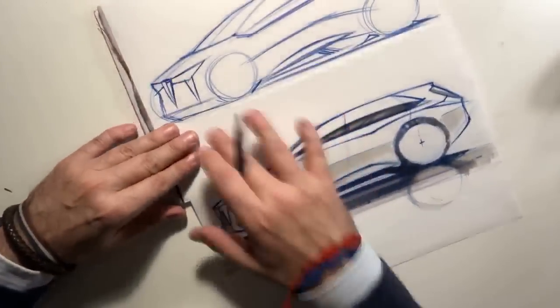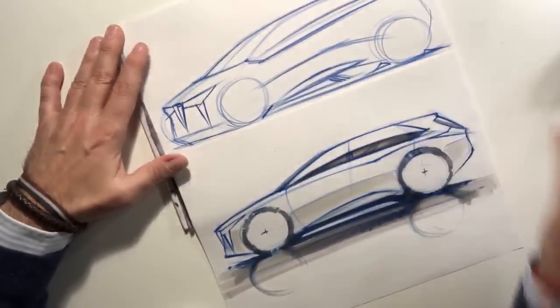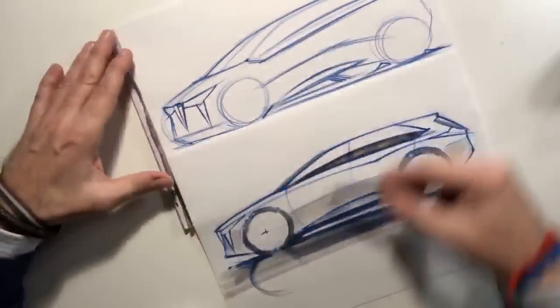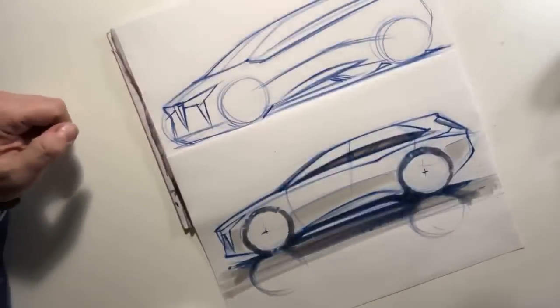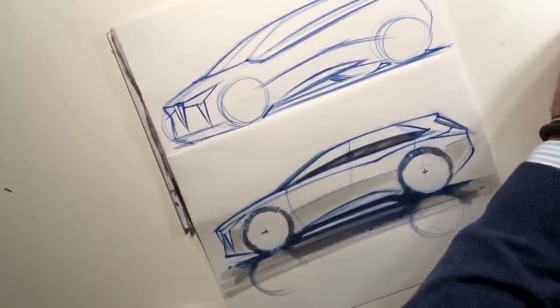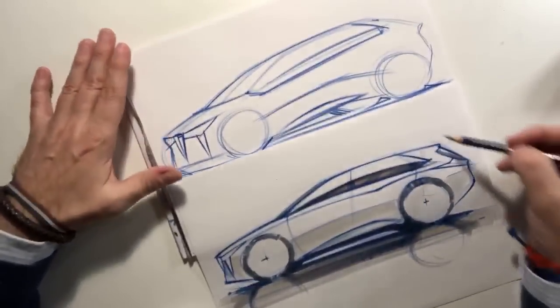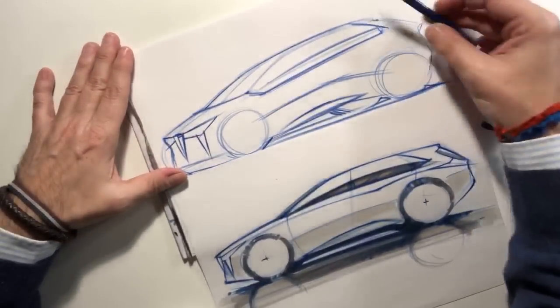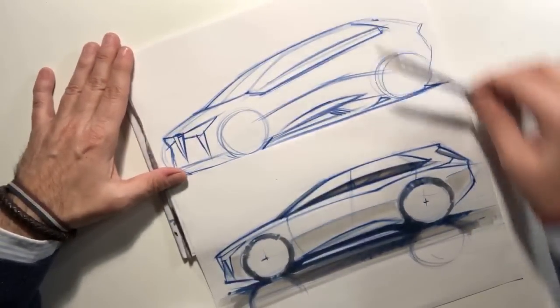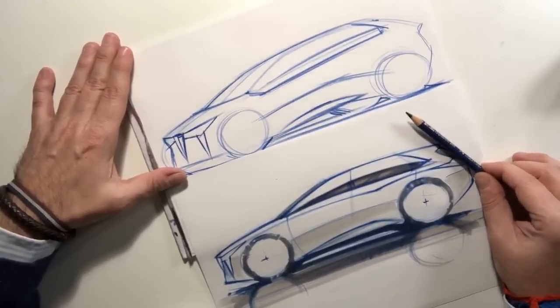Now, if I take this, okay, and I take the tool, you see that it's the same car, especially in the front. It looks like the same. Okay. Now, let's say that here it's a little bit different, because here it looks much more down, and this is a little bit more vertical.